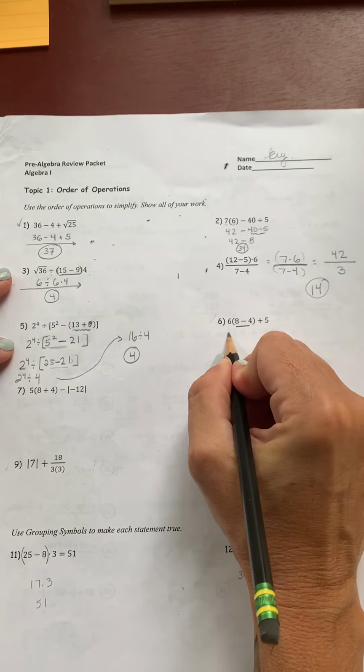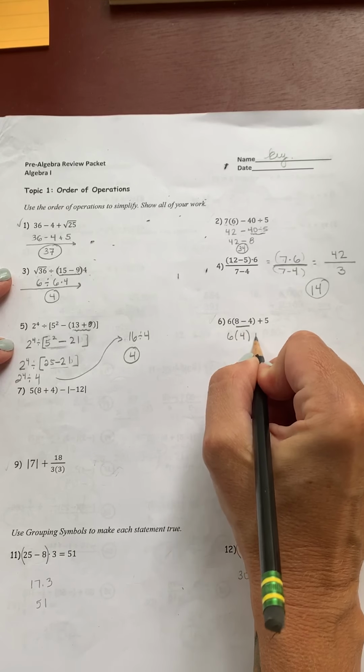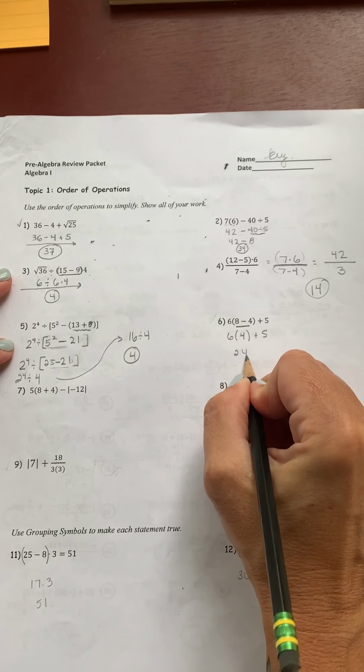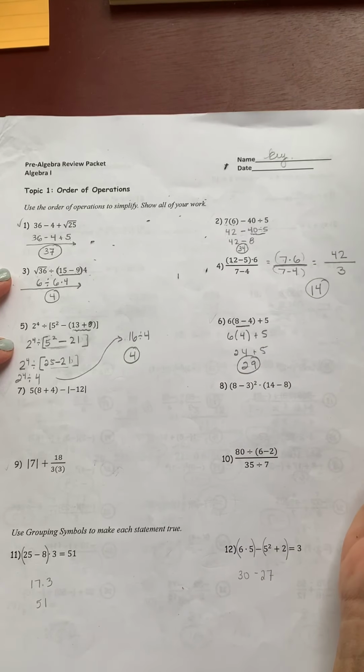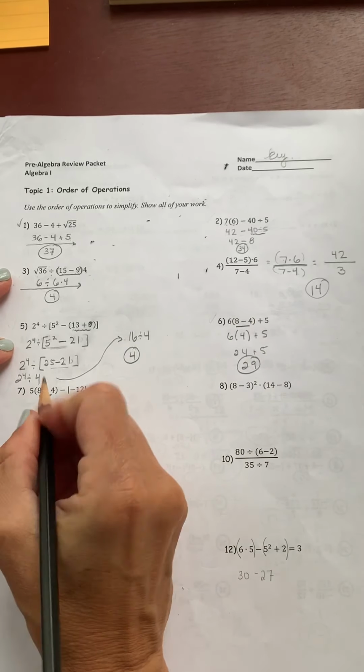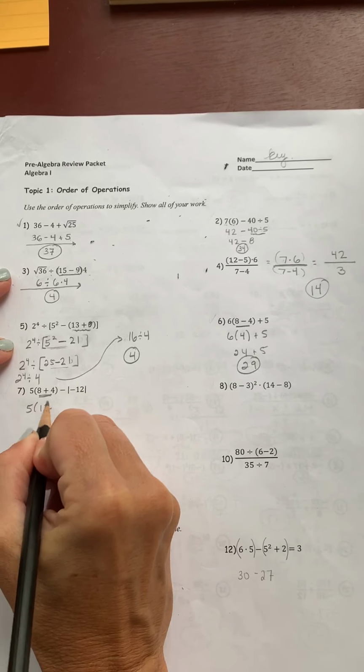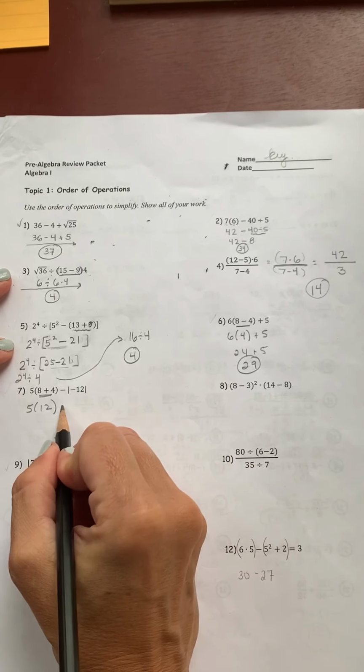All right, over here, grouping symbols. So I'm going to have a 6 times 4 plus 5. 24 plus 5. I do the multiplication first. I have 29. Over here, group 5 times 12. And then absolute value. So now I have minus.